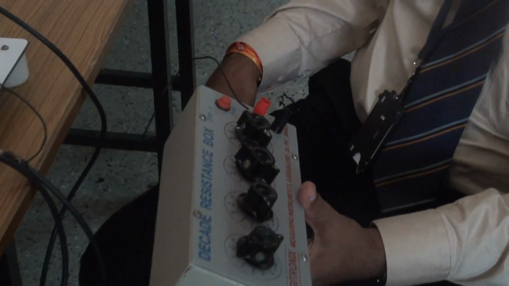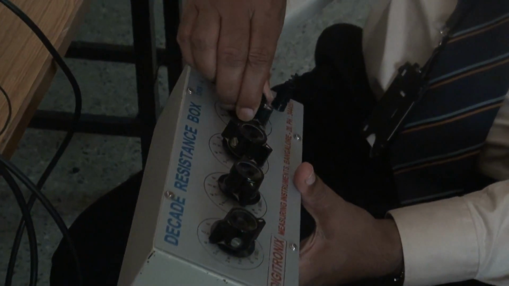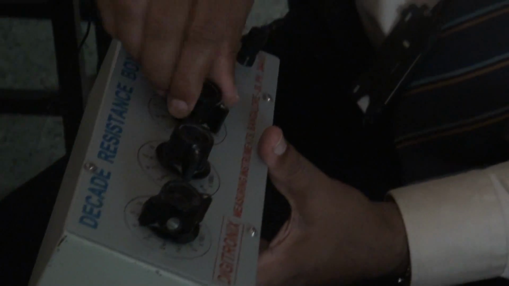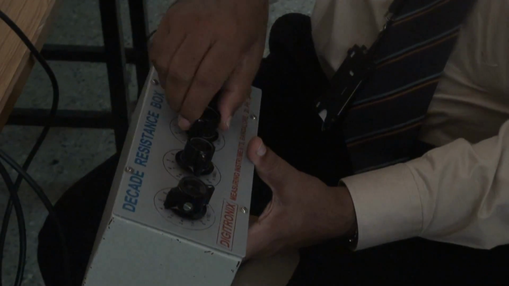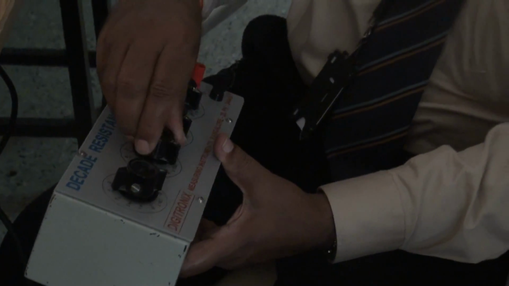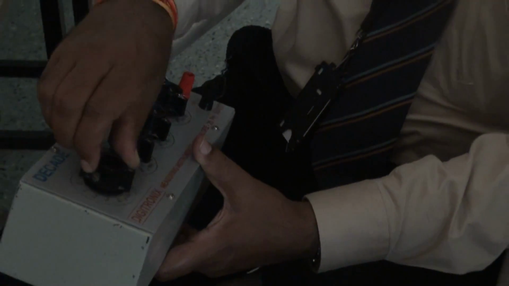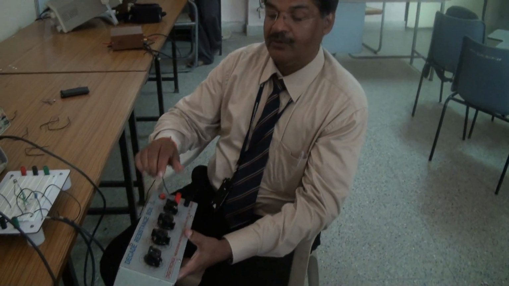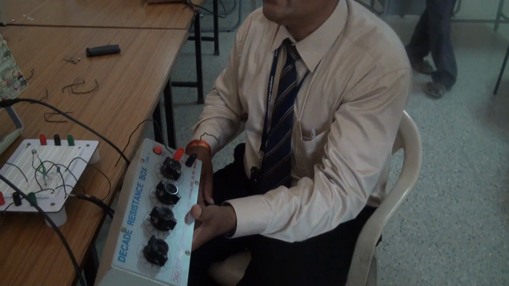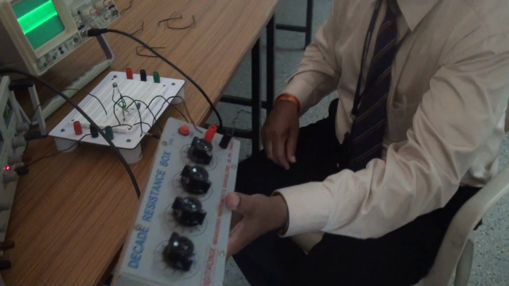To measure input impedance, we have to keep the DRB values at 0. That means we have to turn all these pointers to 0, so that the DRB value will be 0. So now the total resistance of this DRB is 0. We have to insert this in series with the input circuit.